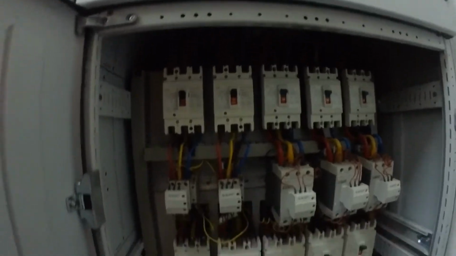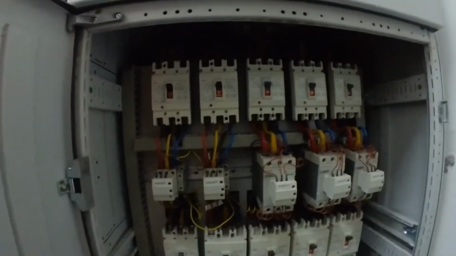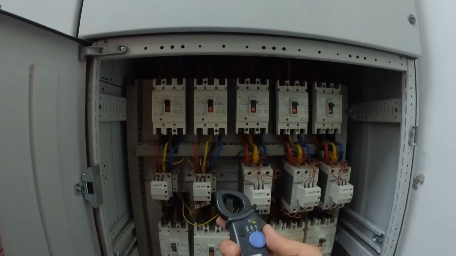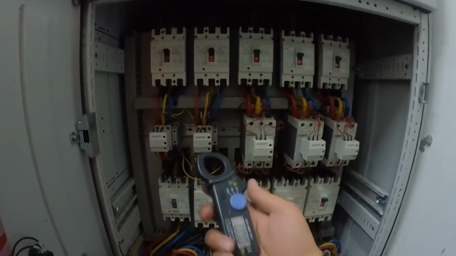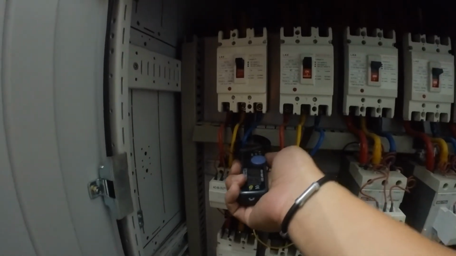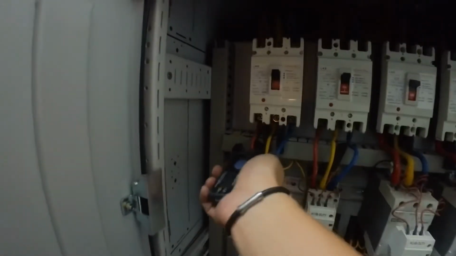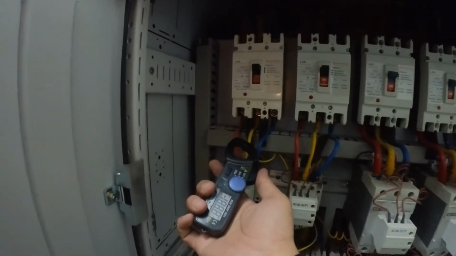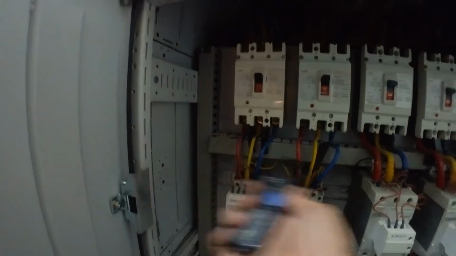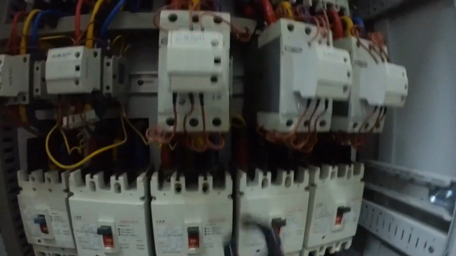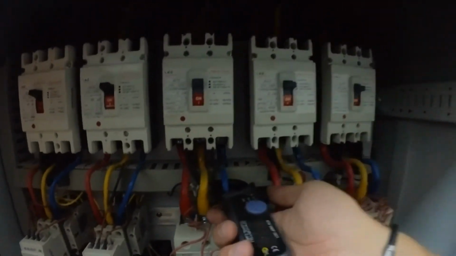Another simpler way to determine whether the cap bank is okay or not is to use a clamp meter. This is a clamp meter, so we just check the amps, either on two phases. Once you determine the amps of each step, then you can know the step has an output kVAR, so it's not faulty.